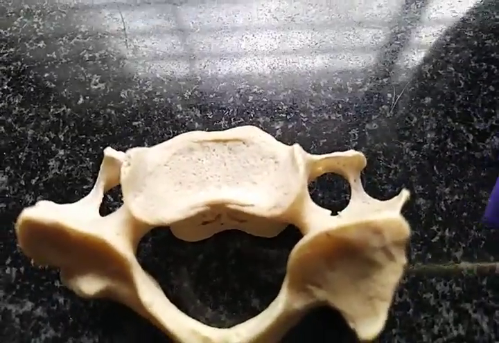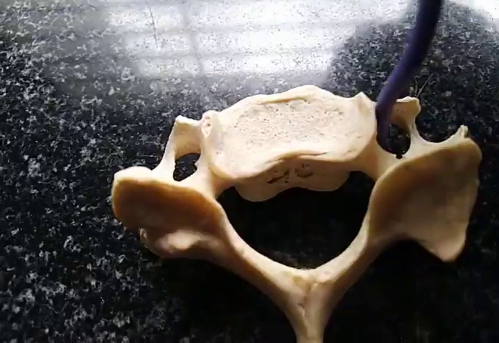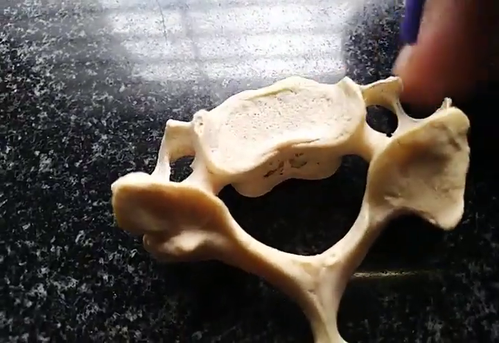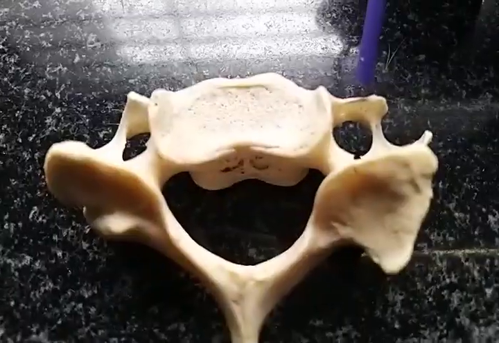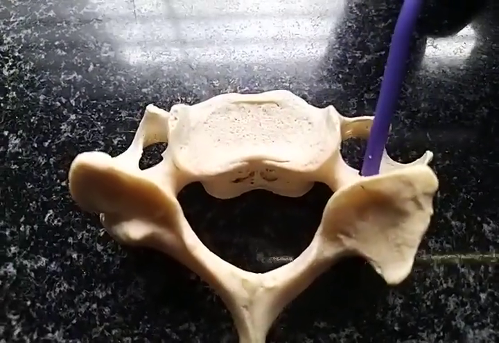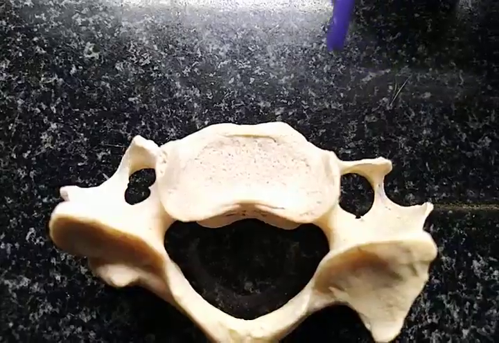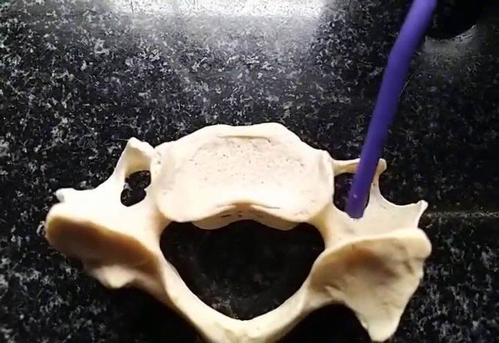Okay, now in a transverse process, the important feature which we have is this foramen transversarium, by which the transverse process is divided into two parts. This is known as the anterior root, this is known as the posterior root, right? Anterior root, and behind the foramen transversarium is the posterior root.